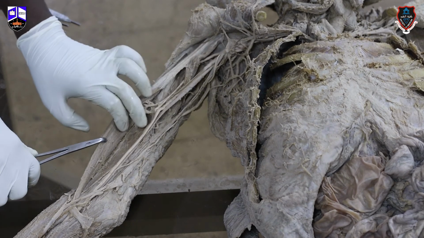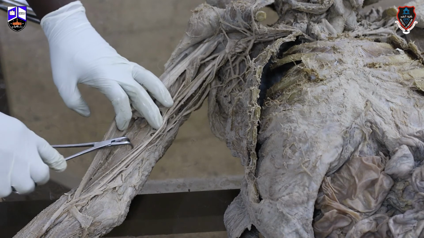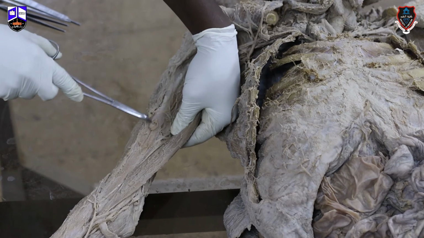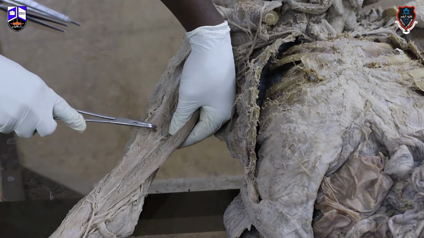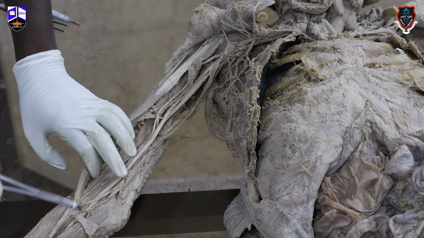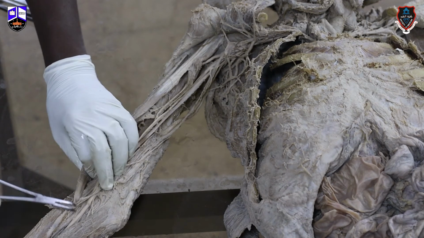The deepest muscle is the brachialis, and the brachialis originates from the anterior part of the shaft of the humerus and is inserted into the ulna.